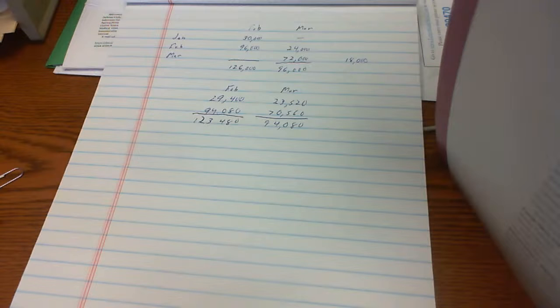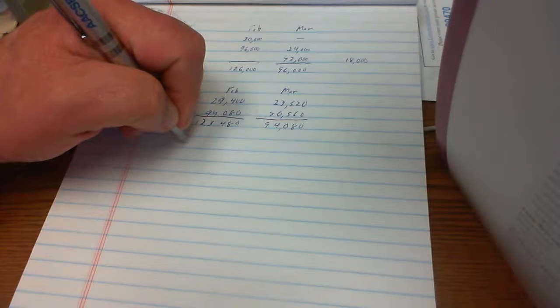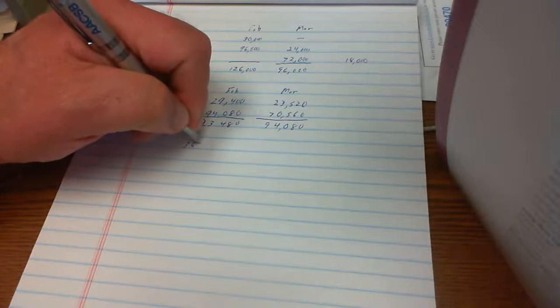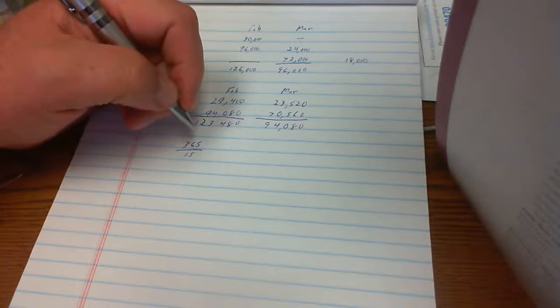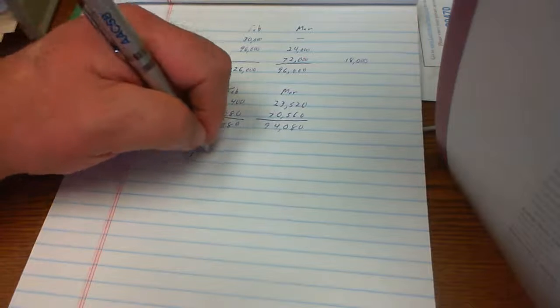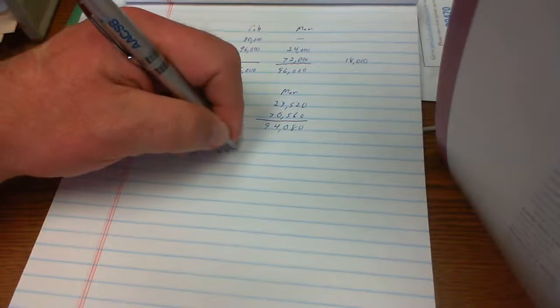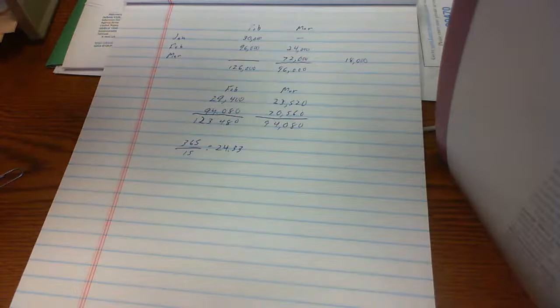It asks, why is it good economic policy? Well, so this time our window of financing is only 15 days. So if we take the 365 and we divide that by 15, we see that we have 24.333 periods in a year.